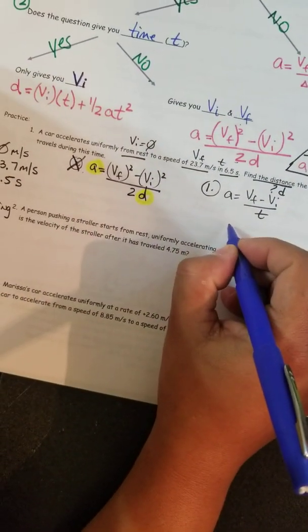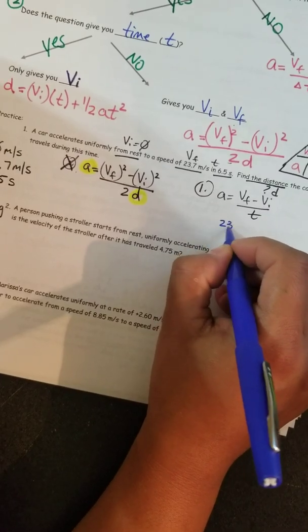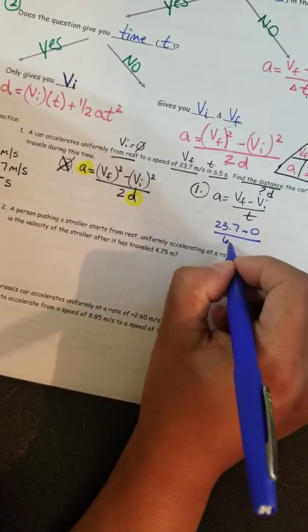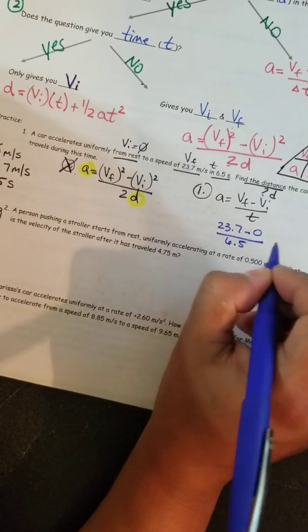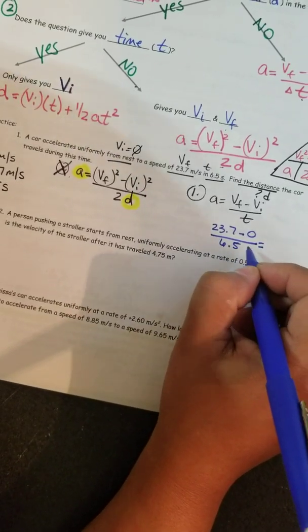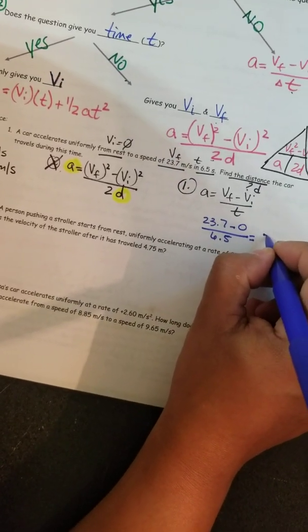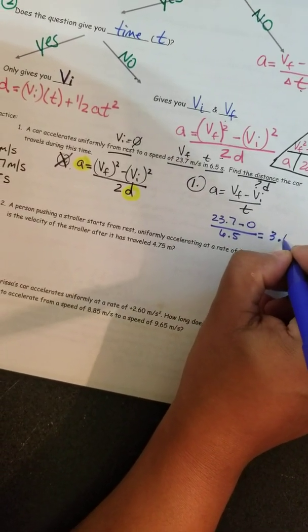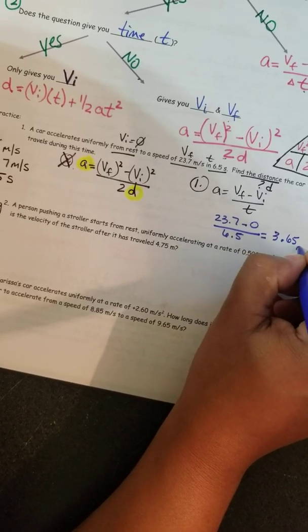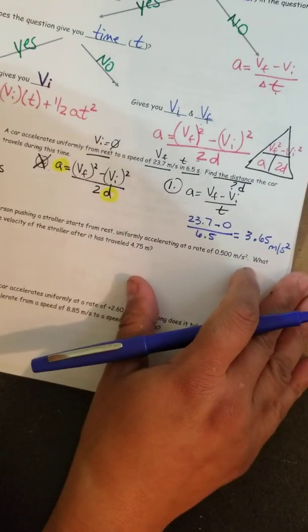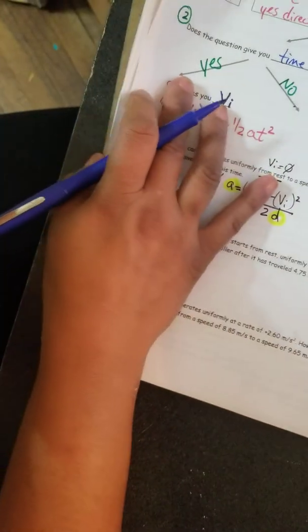I'm going to say VF is 23.7, take away 0 over 6.5. Okay? Go ahead and do this math. You should get something like 3.65 meters per second square. That is not my answer. That's only my acceleration. So now I'm going to come over here.